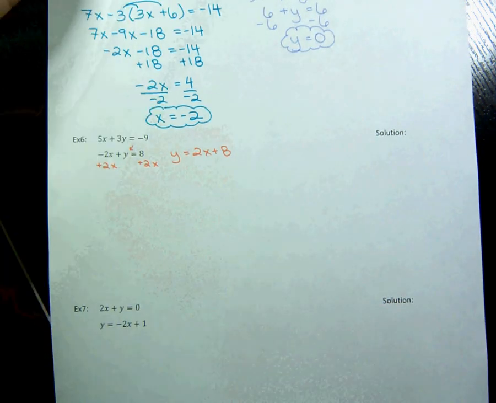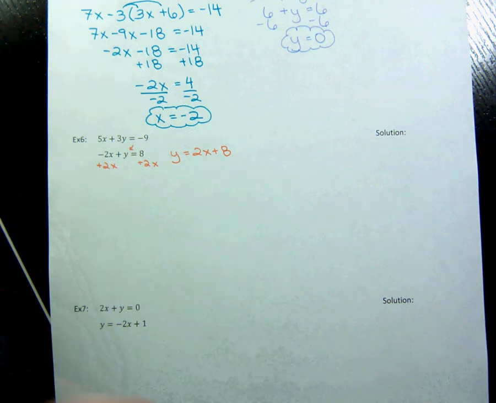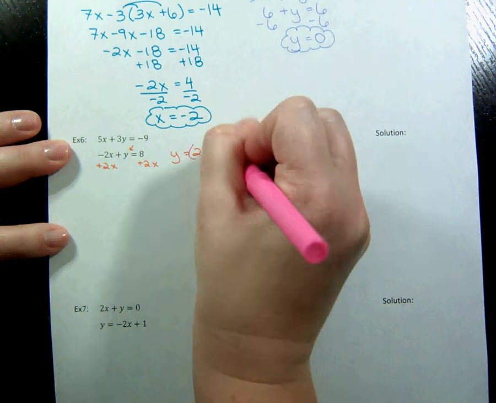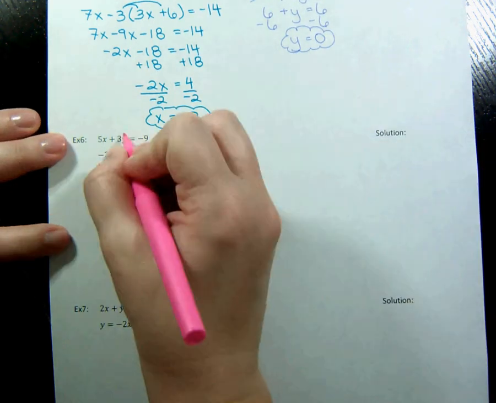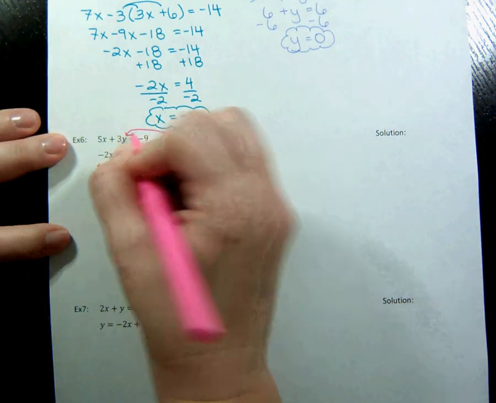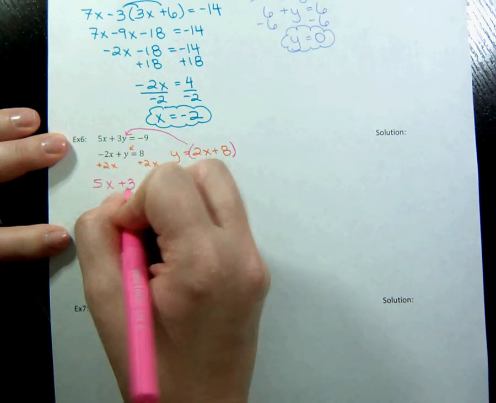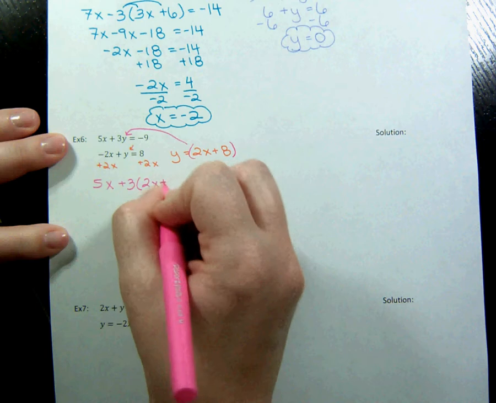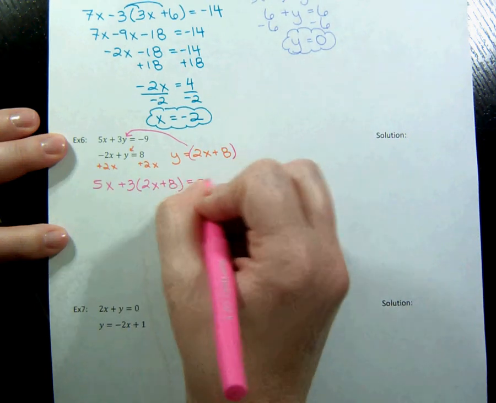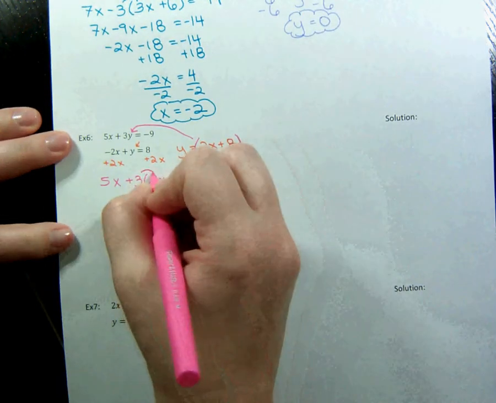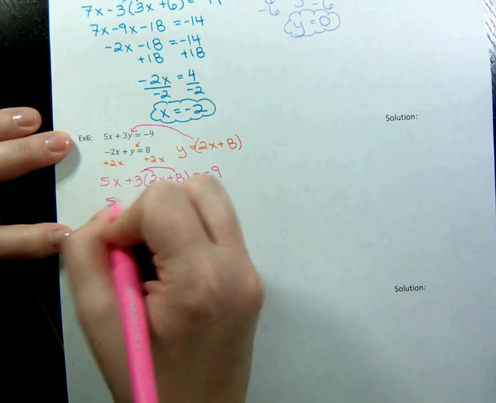So I'm going to change colors here. So y equals 2x plus 8. So I'm going to plug that into the y in the first equation. 5x plus 3 times 2x plus 8 equals negative 9. Distribute the 3.